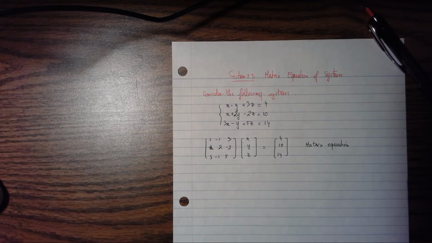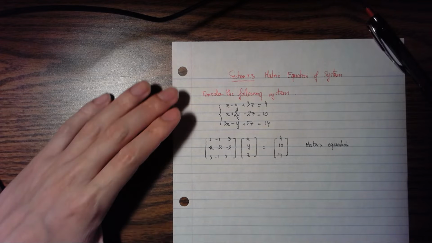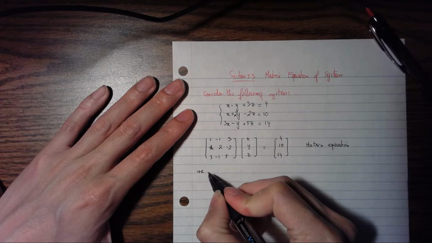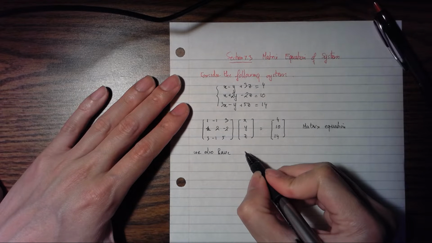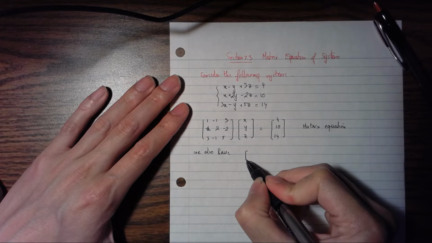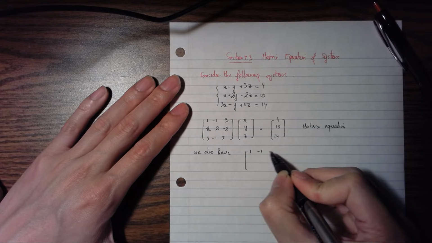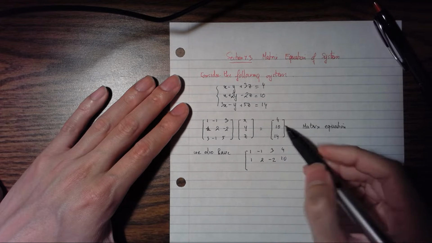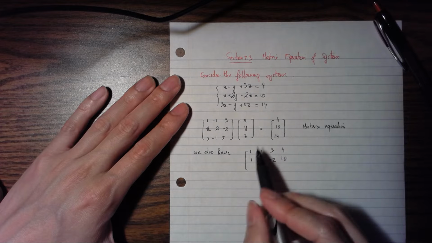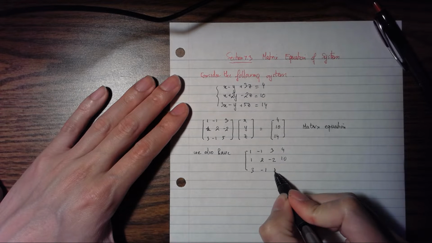Okay, from this matrix equation, or from all the numbers over here, we can create another matrix. So this is a matrix equation, but with all the numbers we can also create a new matrix, 3 by 4. So it will be 1, -1, 3, 4, 1, 2, -2, 10, and so on. I just use all the numbers I have here. So I just created a new matrix.